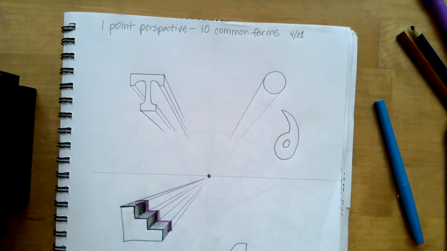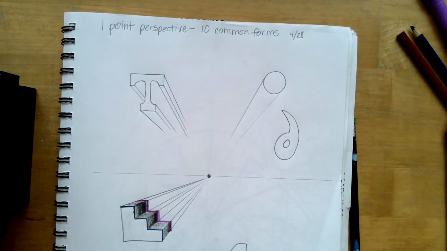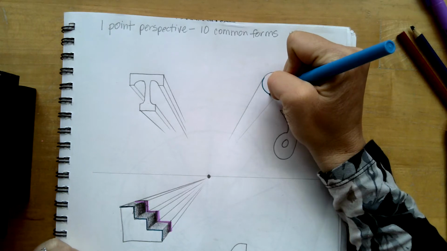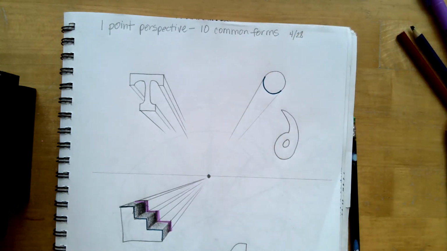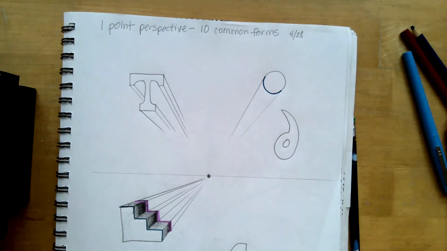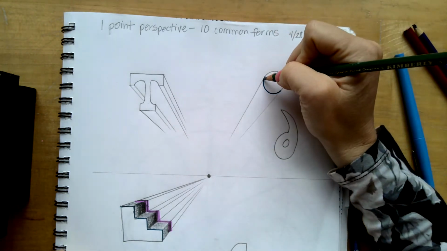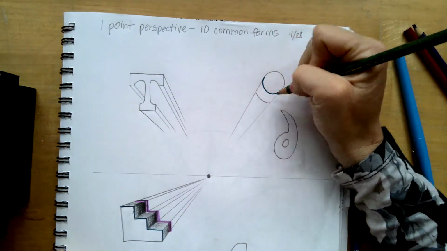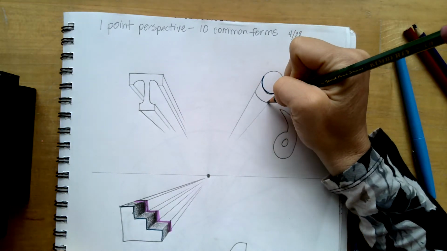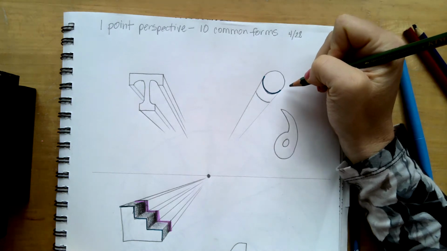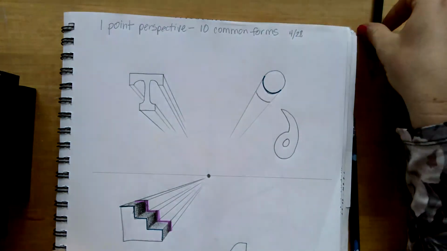All right, the cutoff. The cutoff needs to echo. This is the part of the shape or form I am going to echo. Oftentimes, beginning artists will say, oh, well, that's a curve, I'm just going to draw a curve. Well, this and that are not the same kind of curve. It needs to echo that curve.